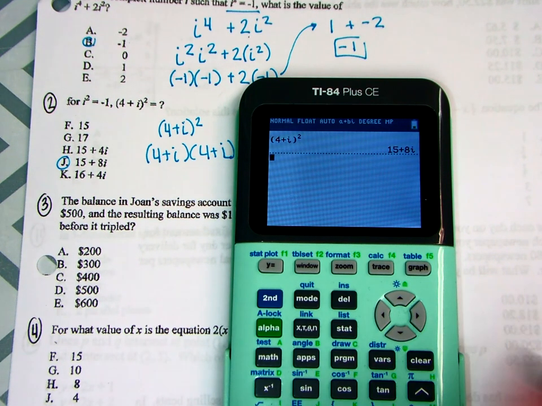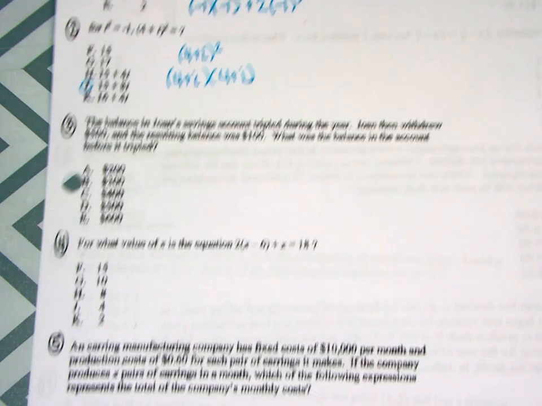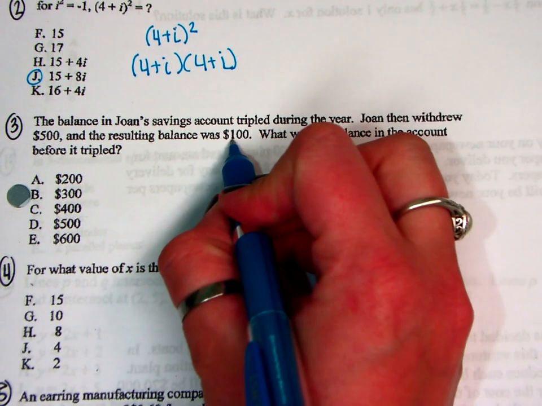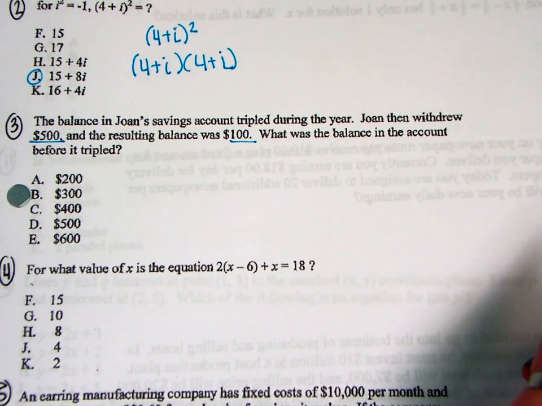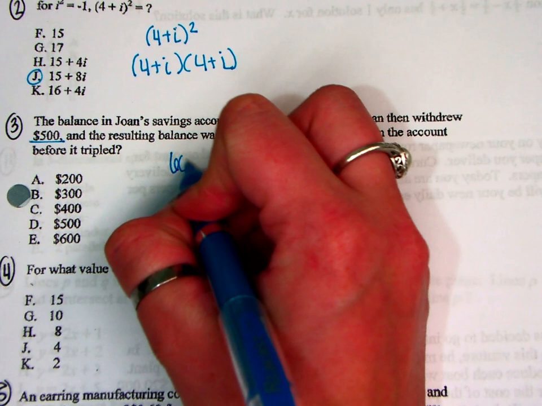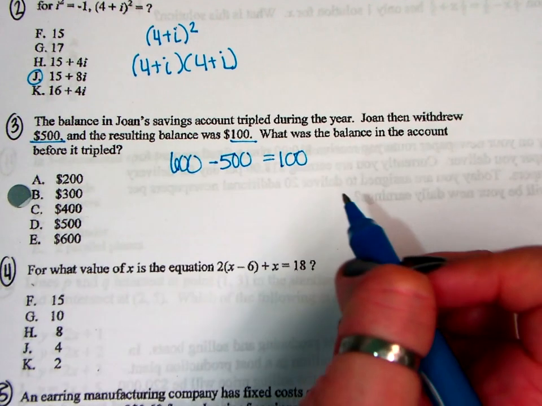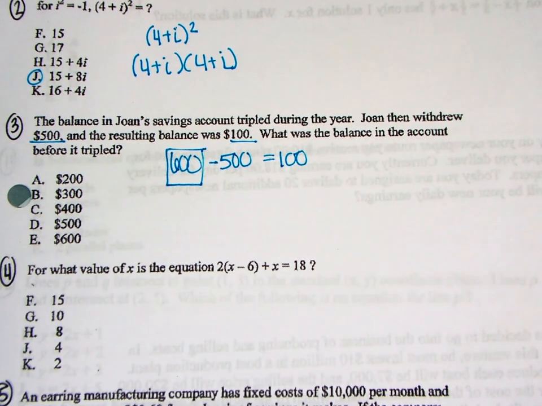It's a lot faster. Number 3, the balance of Joan's savings account tripled during the year. Joan then withdrew $500, resulting in a balance of $100. What is the balance of the account before it was tripled? In this problem, we know that she had $100 left. If she had $100 left and she withdrew $500, she had to start out with $600, because 600 minus 500 would be $100 left in her account. So she originally started with $600.